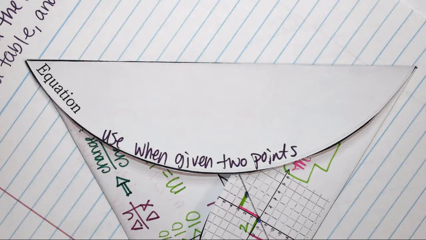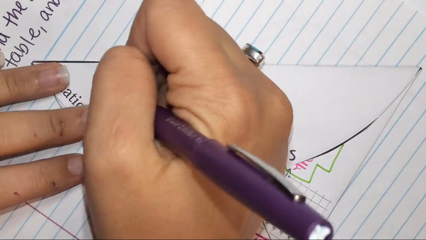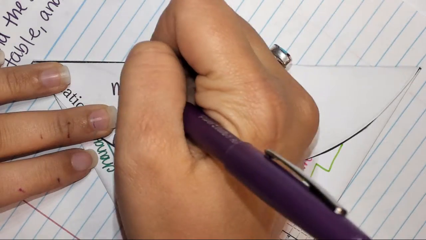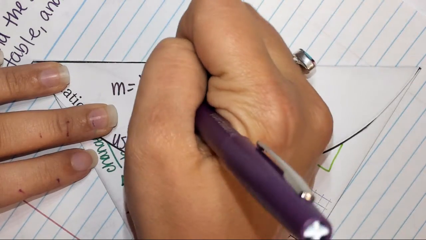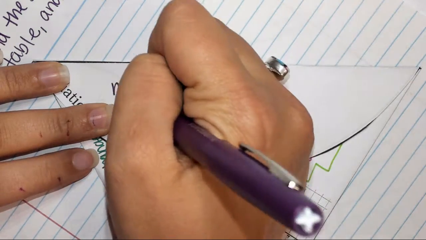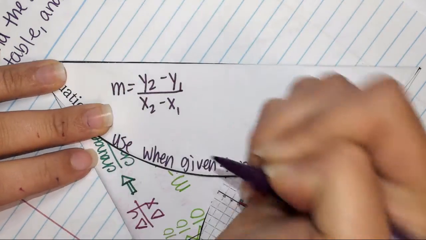And what does delta mean? What does change mean? It means subtracting. And if I give you 2 points, what are you going to do with your y's? You're going to subtract them. So it's y2 minus y1 divided by x2 minus x1.